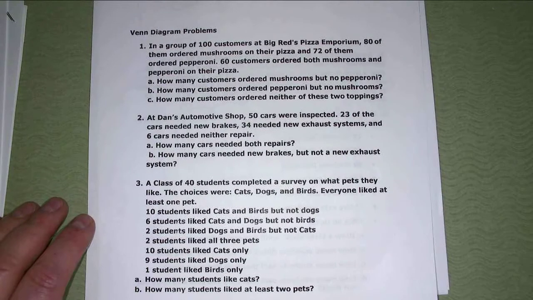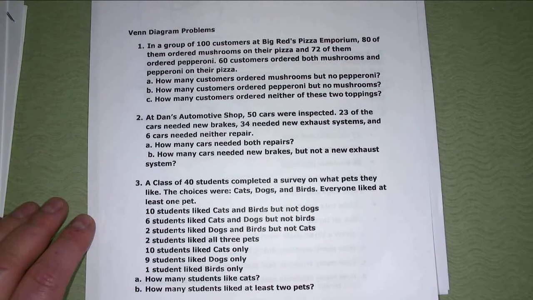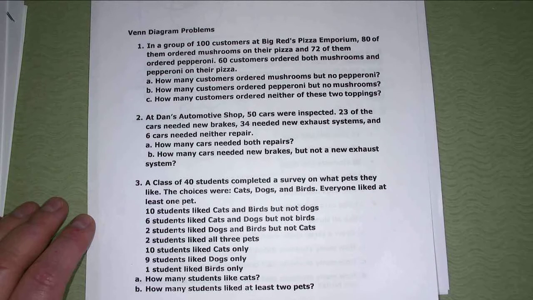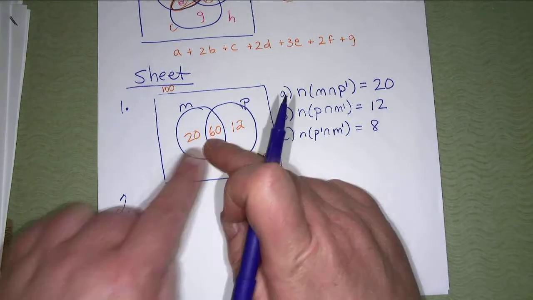So at Dan's automotive shop, 50 cars were inspected. 23 of the cars needed new brakes, 34 needed new exhaust systems, and 6 needed neither. How many needed both? So do you see the center's not given this time? That's when you might use the formula. Because when you do a Venn diagram, you put the center in and then you can subtract your way out.